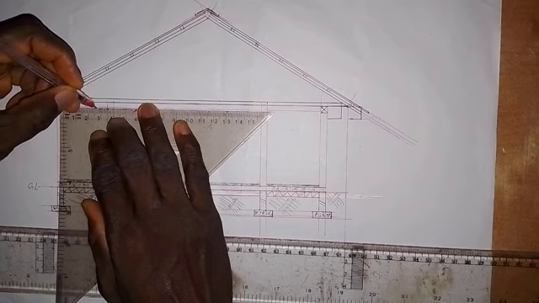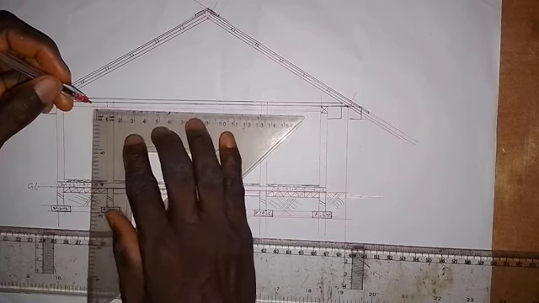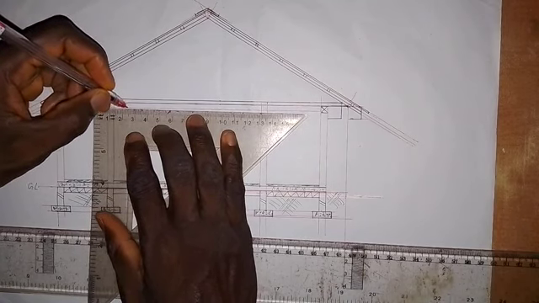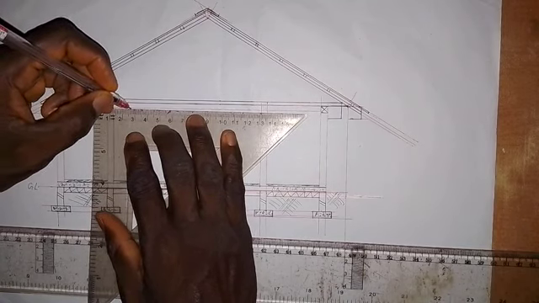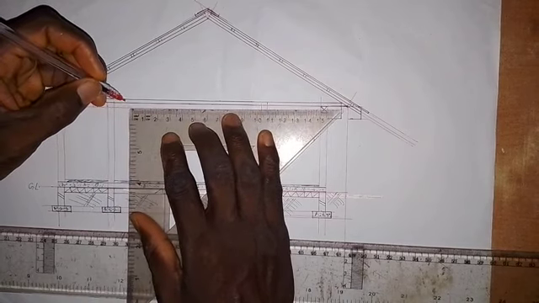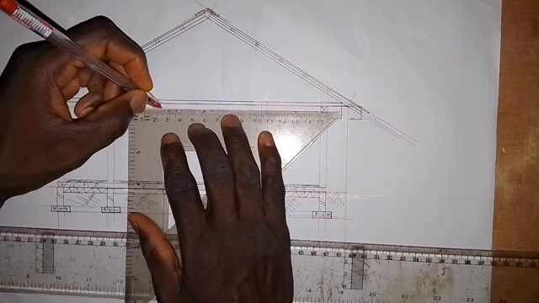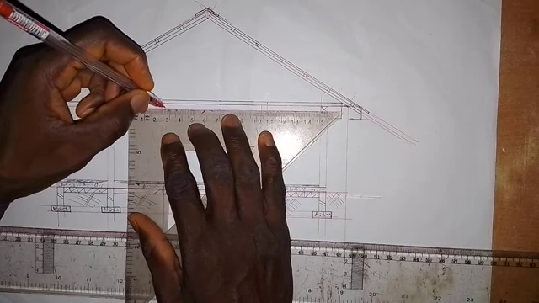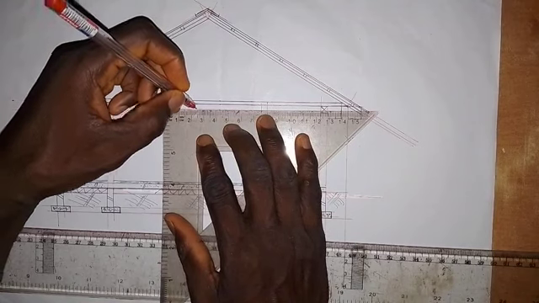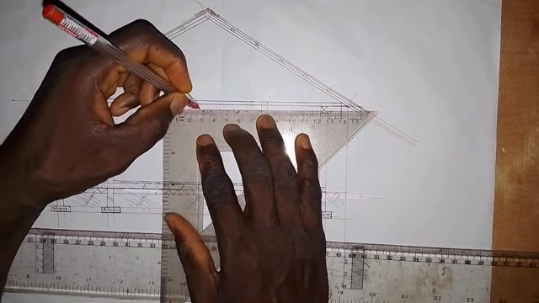So just take 3 millimeters away for the ceiling joist, then another 24 millimeters from here. This is 24. Then we take 3 millimeters for the thickness of the ceiling joist. So another 24 millimeters from here. This is 24, so 3 millimeters again. From here another 24 millimeters, so 3 millimeters.